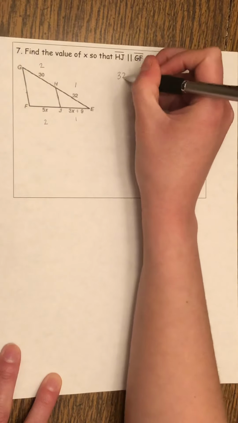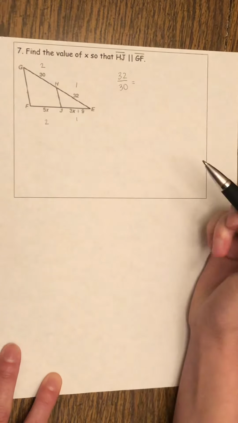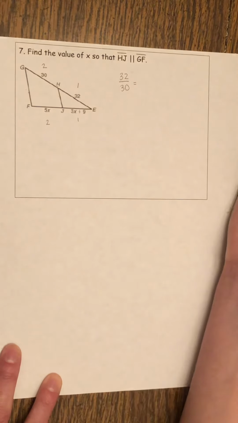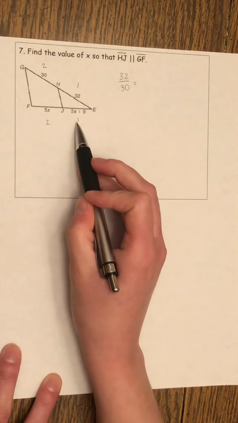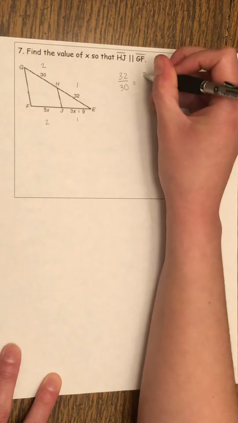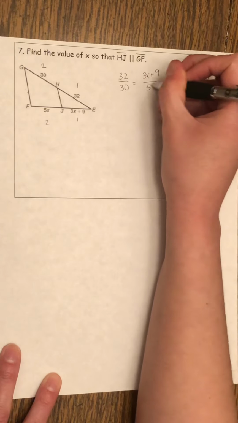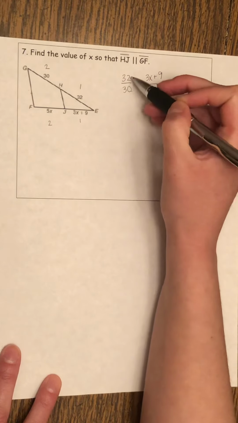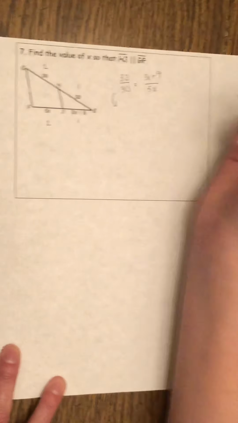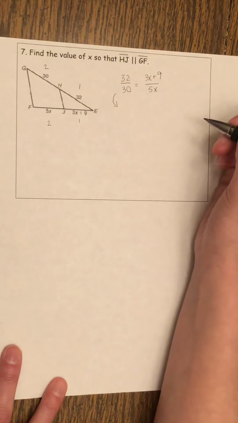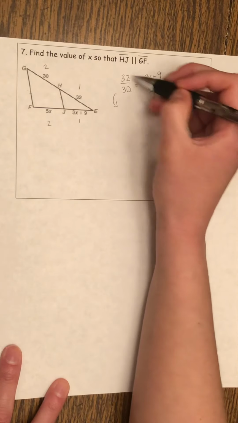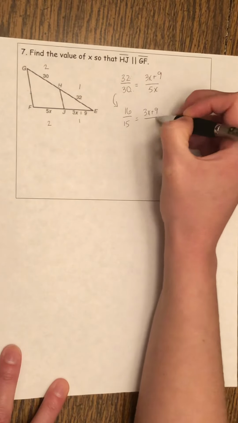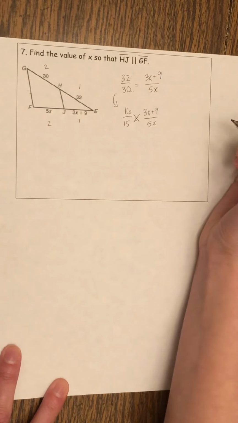So I'm going to create a ratio of the two parts of the first side, so 32 over 30, and that should be equal to the ratio comparing the two parts of the second side, which are 3x plus 9 and 5x. So the numbers here, 32 and 30, are a little bit large, so I noticed that they're both even. So the first thing I'm going to do, just to make the numbers I'm working with a little bit smaller, is divide out a 2 and a 2 from the top and the bottom of this fraction. And then I'm going to go ahead and cross multiply.